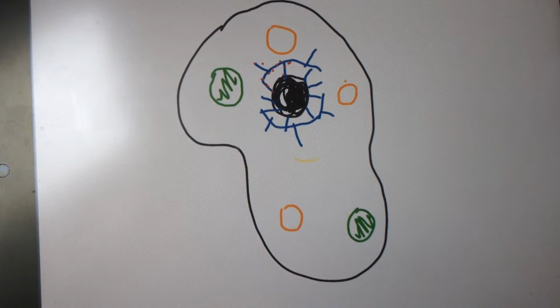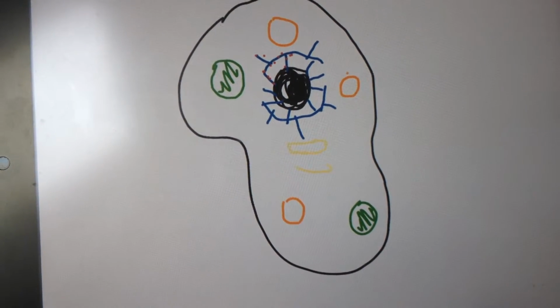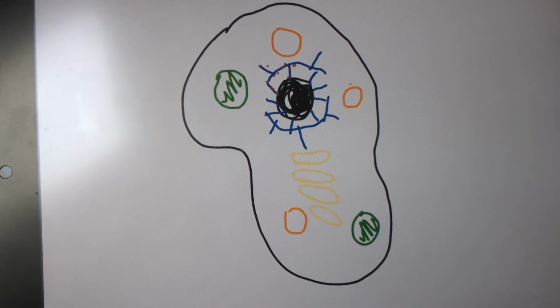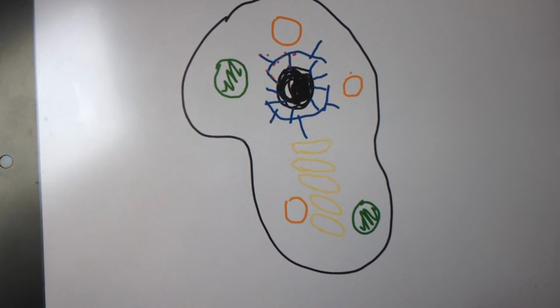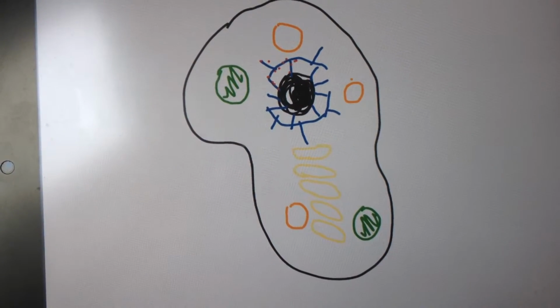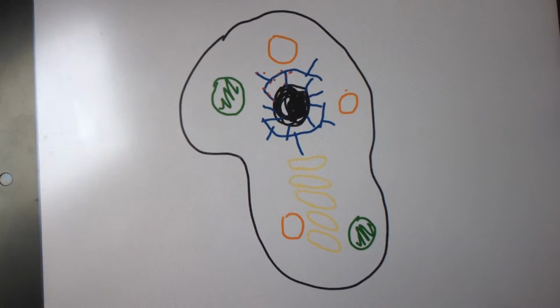This is the Golgi body. It takes simple molecules and combines them to make molecules that are more complex. It then takes those molecules and packages them. It either stores them for later or sends them out of the cell.